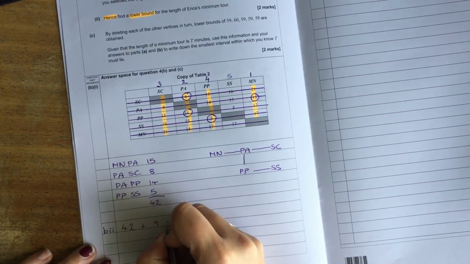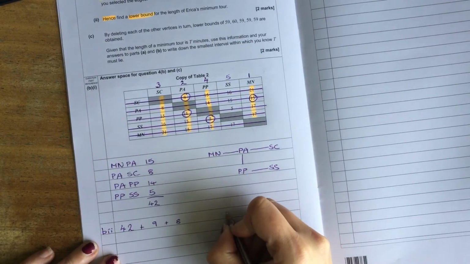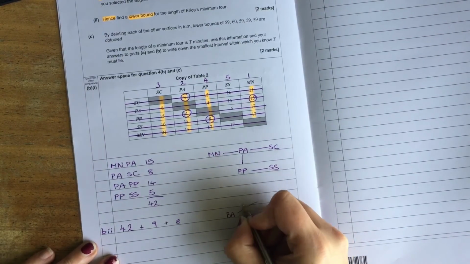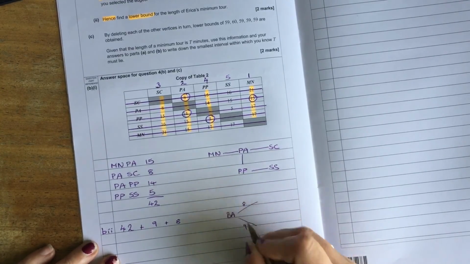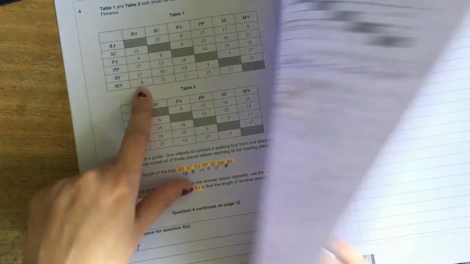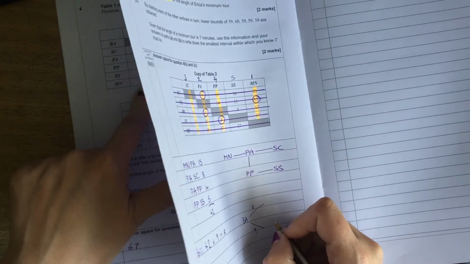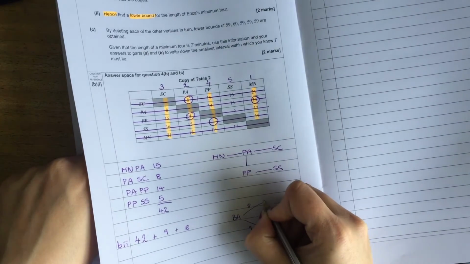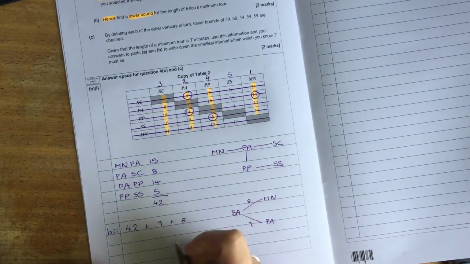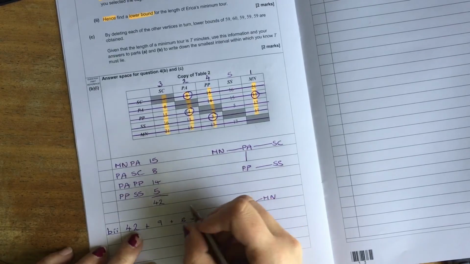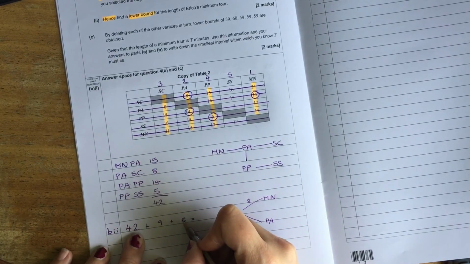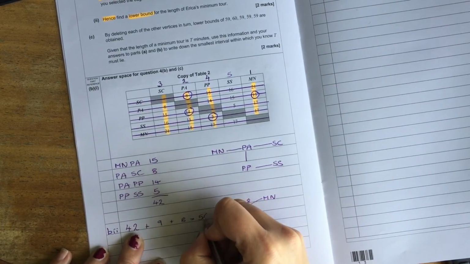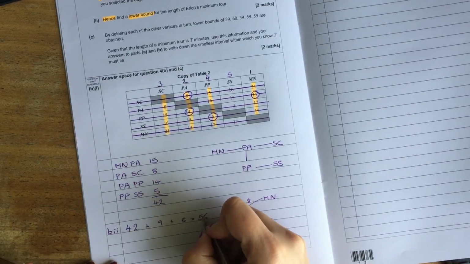So plus 9 plus 8. So that would have been BA and that would go to PA and MN. So in total, that gives us 59. No, 59.